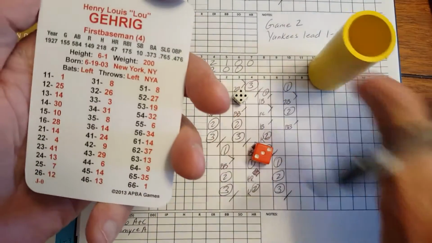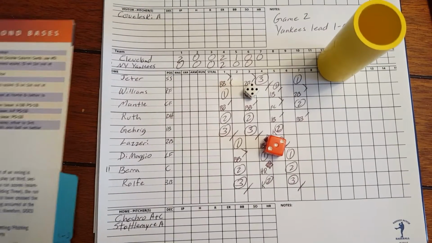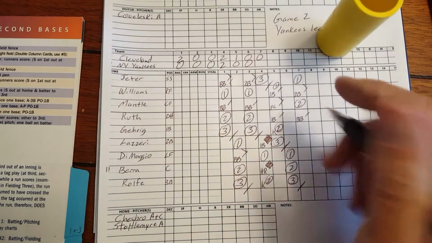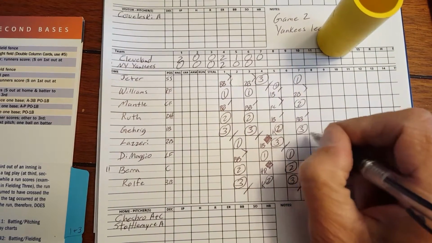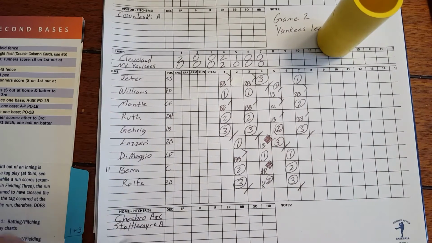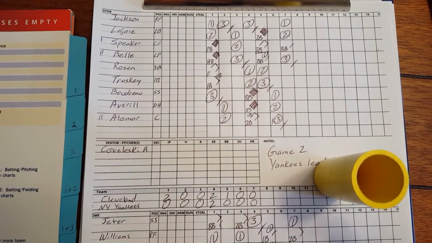Will this be the time? 35 and 8. It is not. He grounds out to third. He gets the bat on the ball, though. Poor Lou. Tough game for Lou. Kovaleski has got his number.